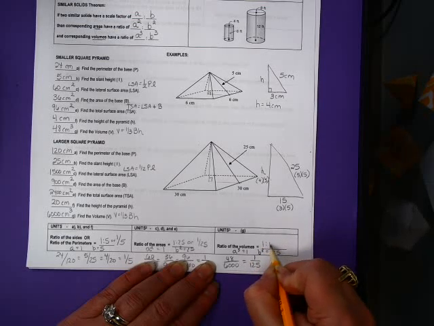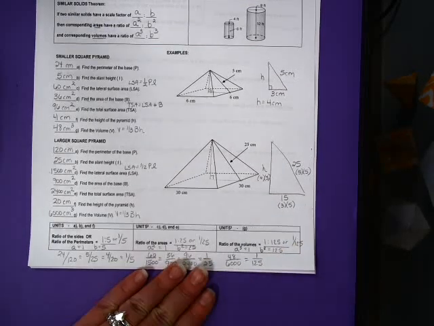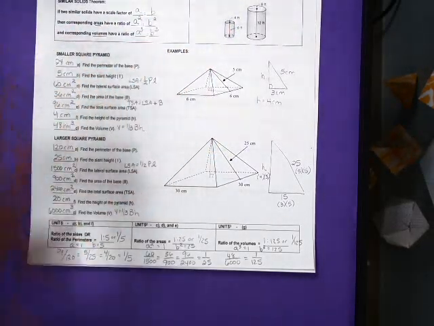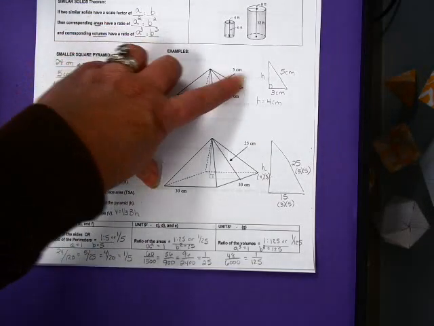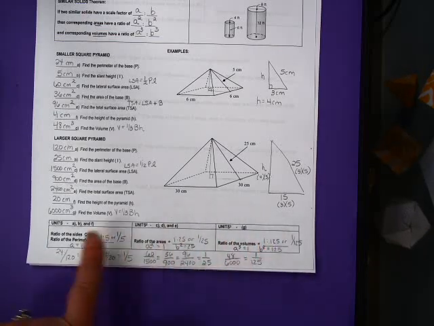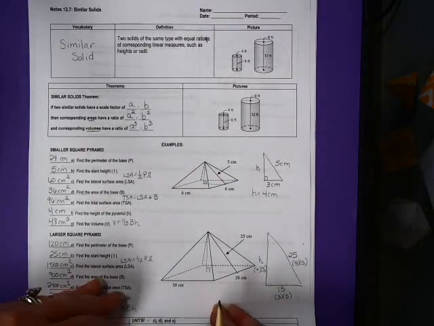So it's 1 to 125, or 1 over 125. And it doesn't matter if it's the radius that you're using for a cylinder, or the diameter, or the height, or the slant height, or a side. When you do this, you should get the same ratios. That's what this theorem is about. All right, let's move on to page 2.